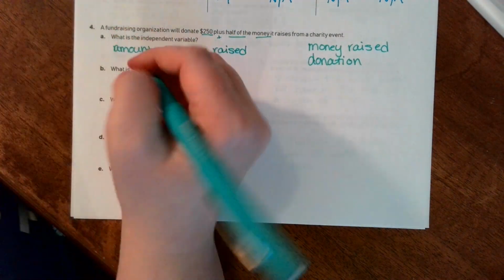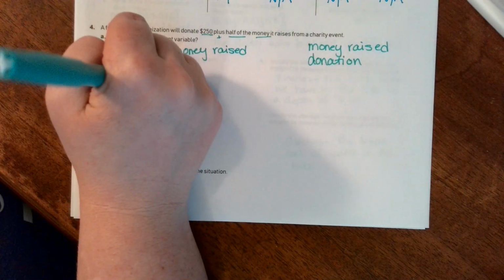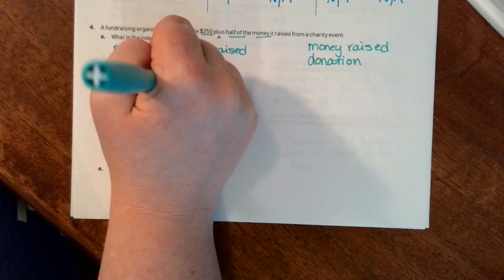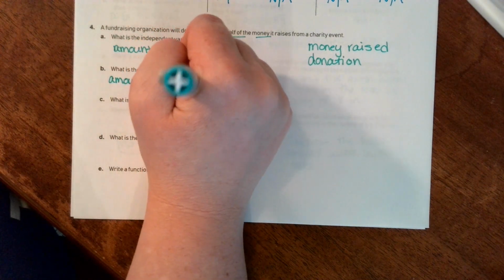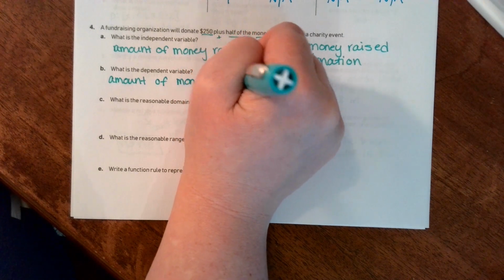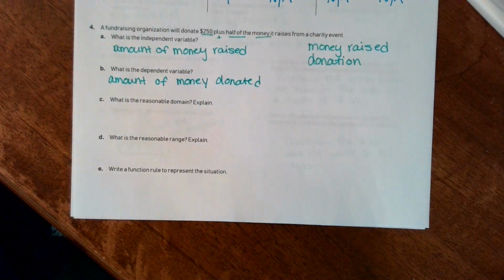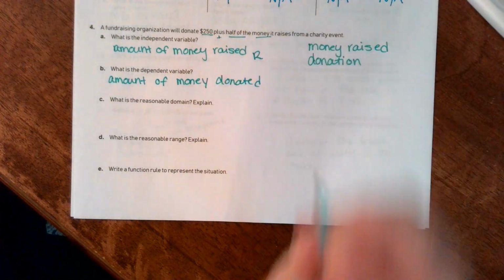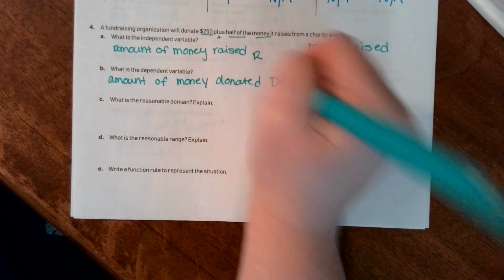And the dependent variable is the amount of money donated. So we're going to use these two things to make our variables. So let's use R for money raised and D for donation.